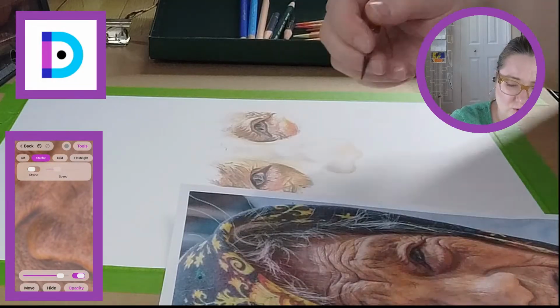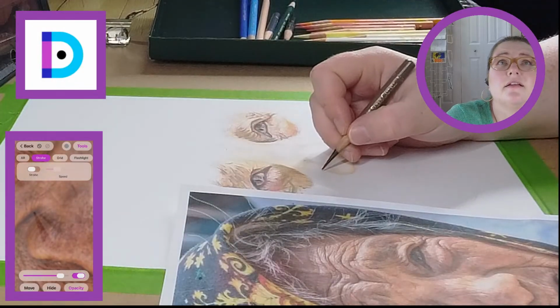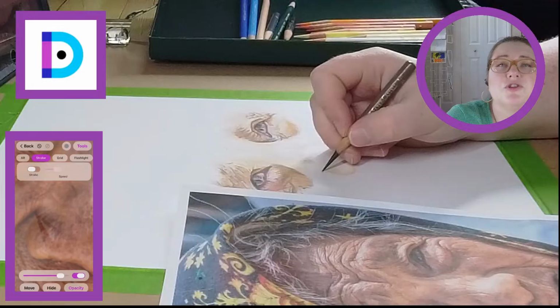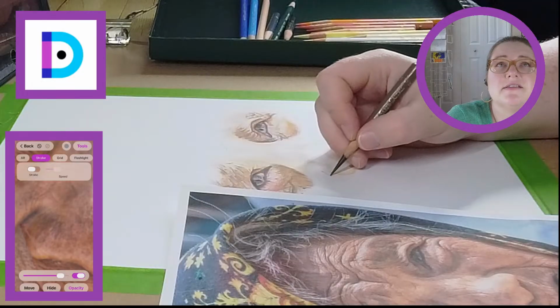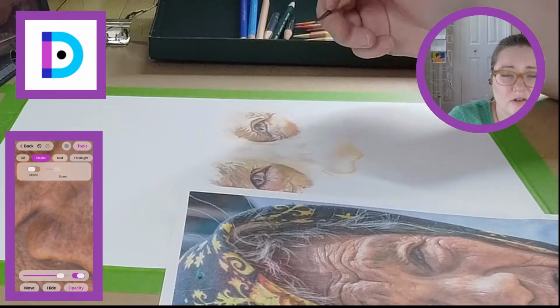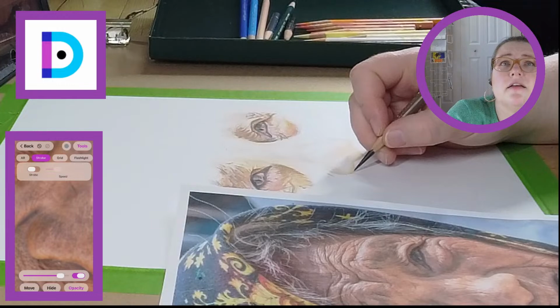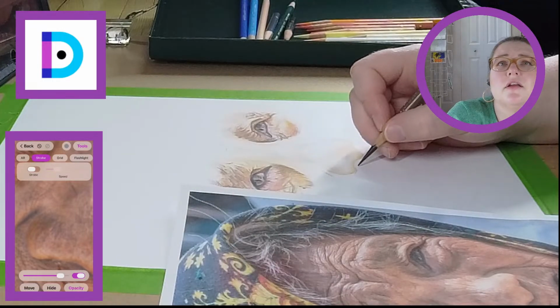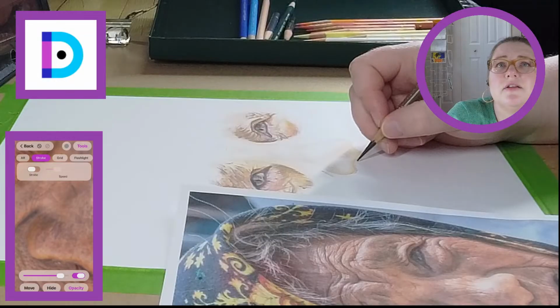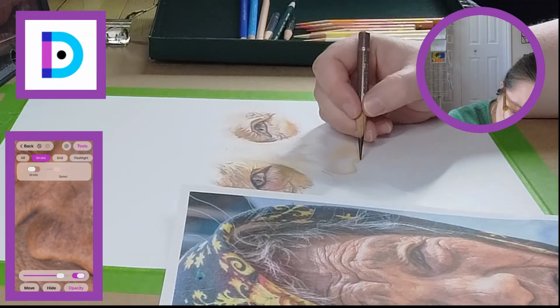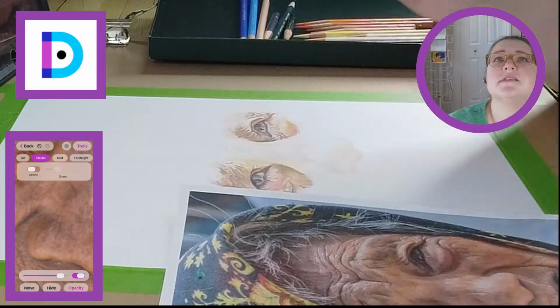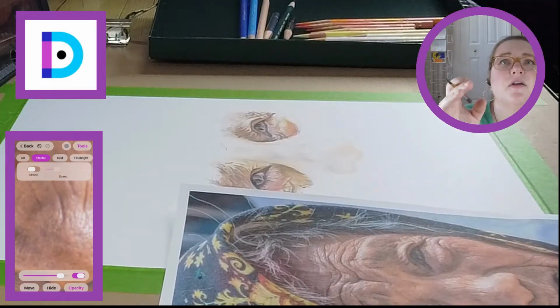Just something noticeable. Okay, I'm going to do a circular motion here for the placement of this fold. And then I'm going to do the bottom part of the nose to shape it a little better, make it look like it's popping out instead of just fading in.